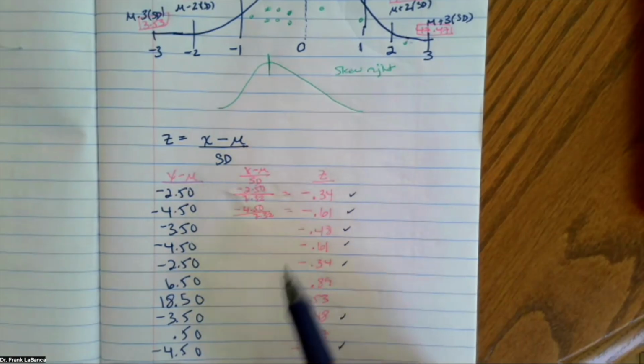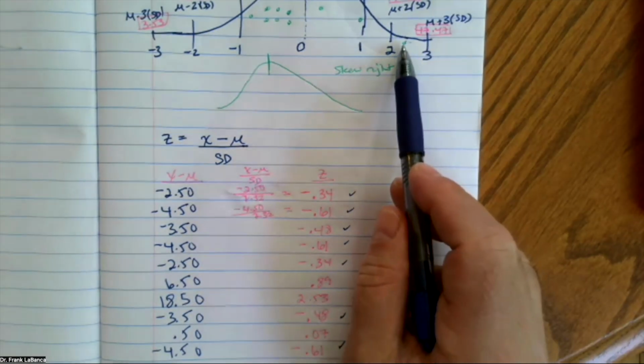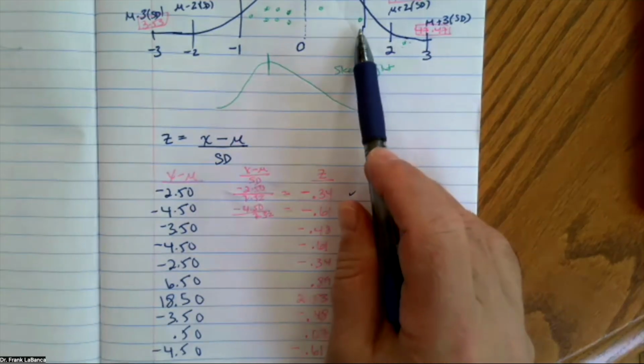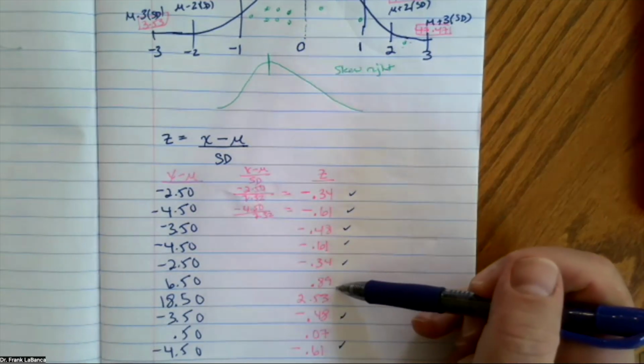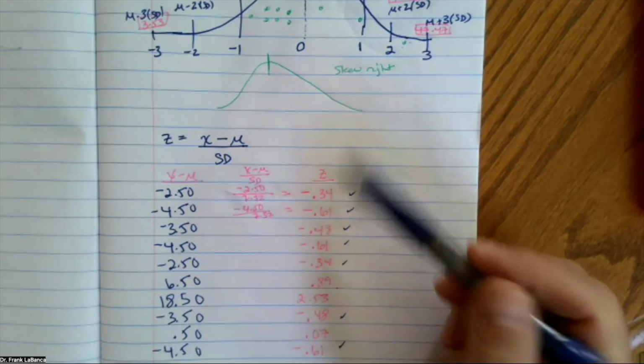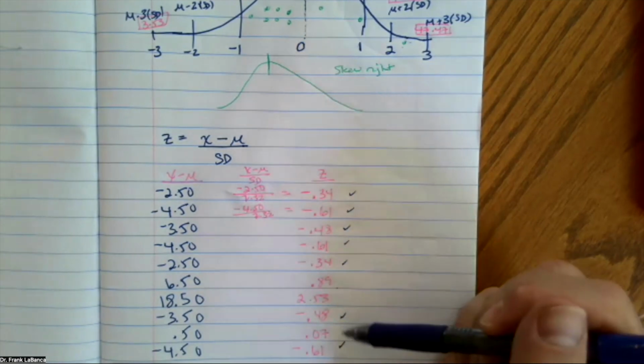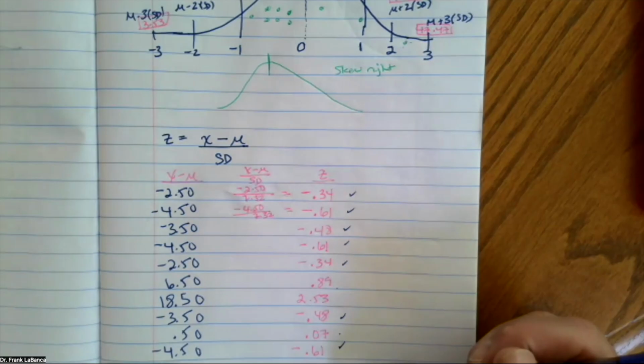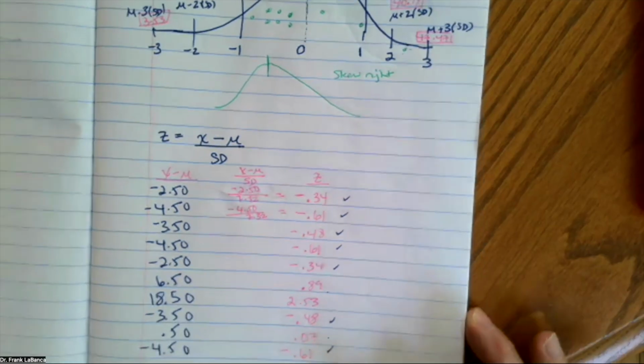And then there we have the one value, 2.53, which appears out here. Great, that looks good. Then we had the one that was really close to 1. Oh, it was close, 0.89, right up there. And the one that was close to the mean, 0.07. There it is. So these are the z-scores, or standard scores, that can be used to help interpret information.